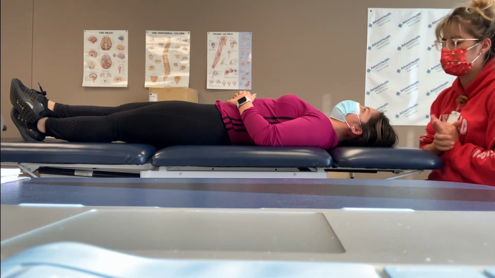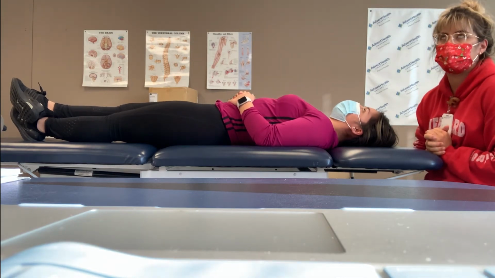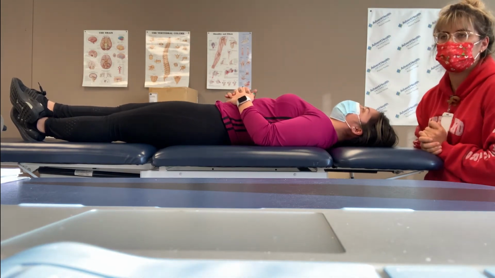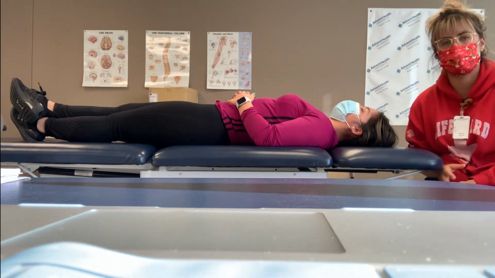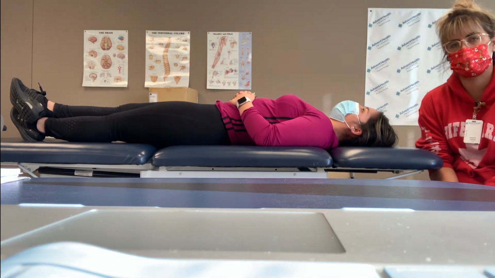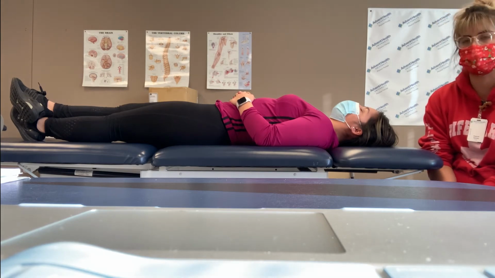A positive sign for this test would be if I've found any clunking, if the patient complained about her symptoms, or any of the 5Gs as well, so any nystagmus, double vision, things like that.